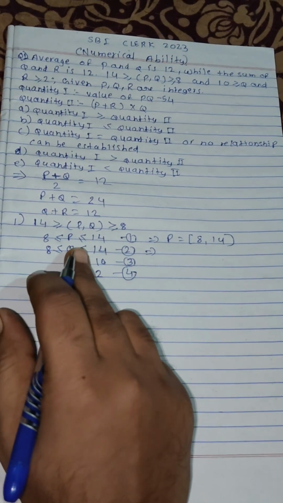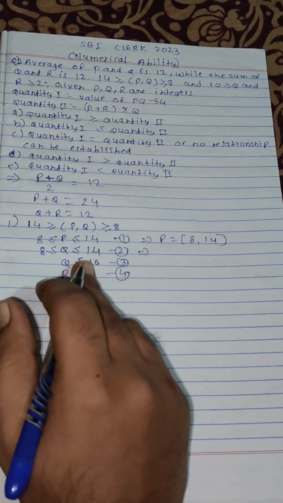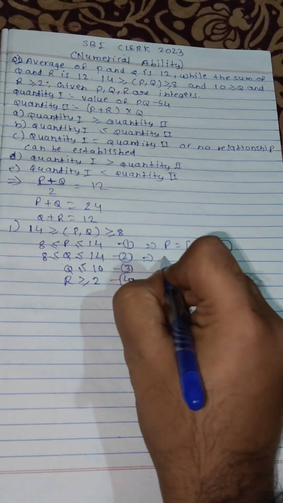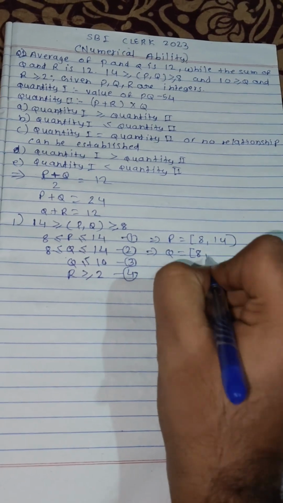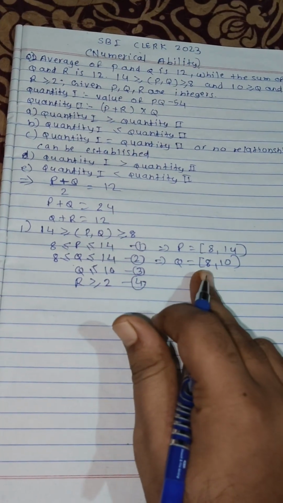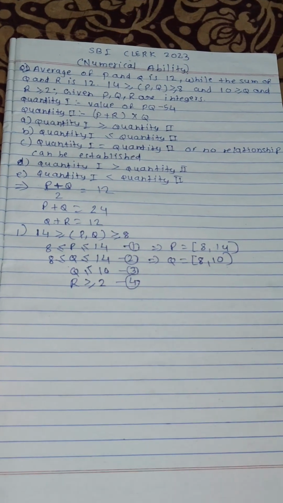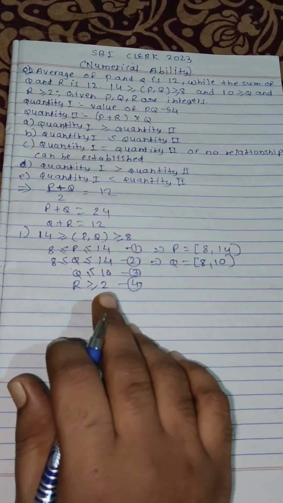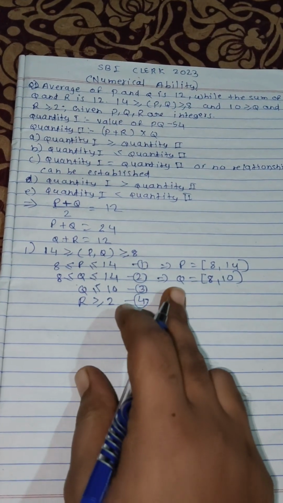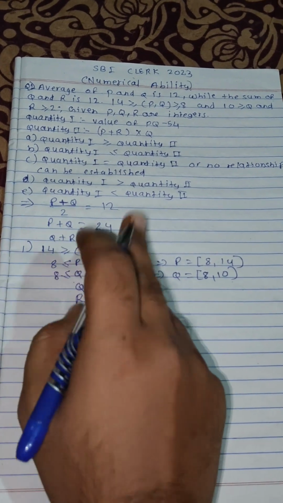For Q, the value of Q will be greater than or equal to 8 and less than or equal to 14, and one more is given: Q's value is less than or equal to 10. So the minimum value of Q will be 8 and the maximum value will be 10, including 8 and including 10. For R we cannot determine it directly, since equal to or greater than means there can be many values, but we need to check according to this equation which value R will be. If we find one value of Q, we can get the value of P and R also.